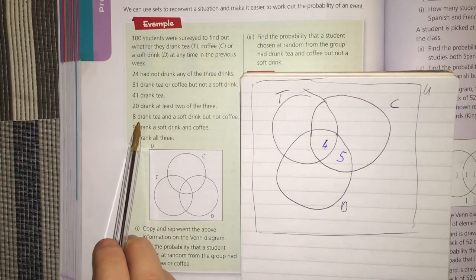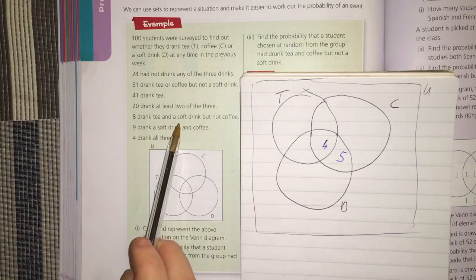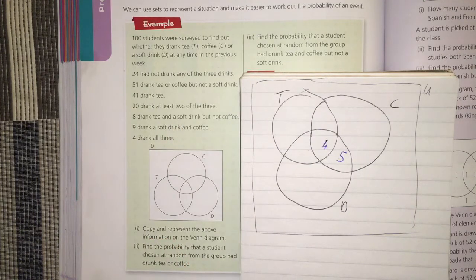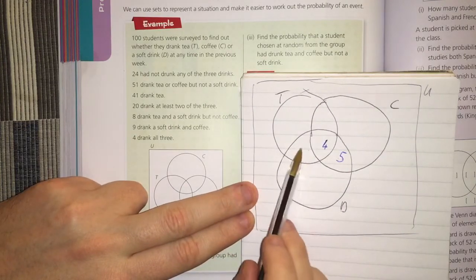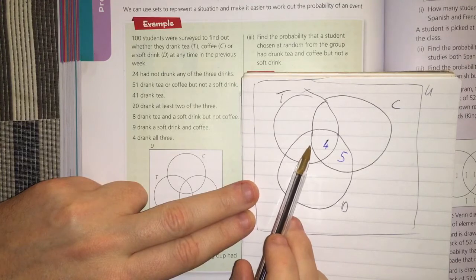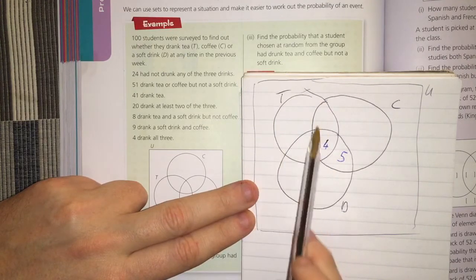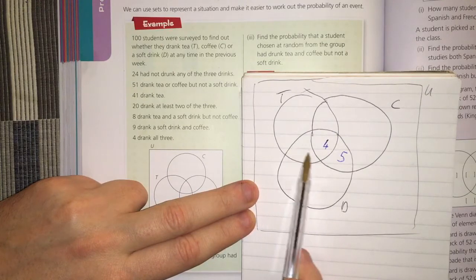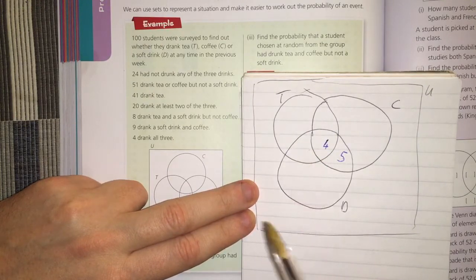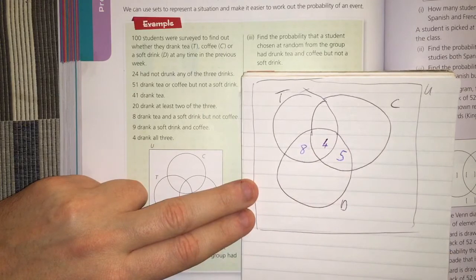Next one, 8 drank tea and a soft drink, but not coffee. So tea and a soft drink, but not coffee, that is just this section here. When they phrase it like that, they are just telling you to look at this little section here. So you can just go ahead and put 8 in there.